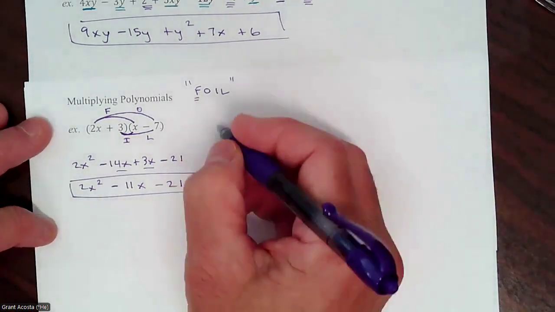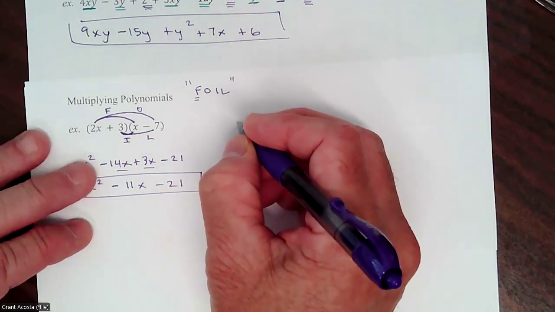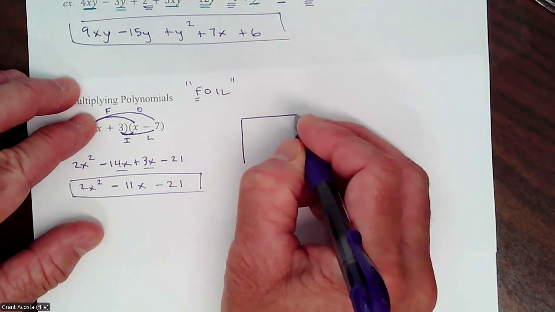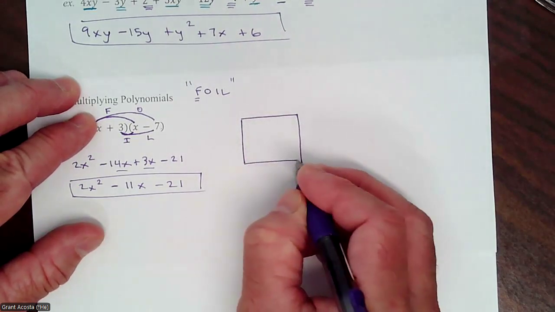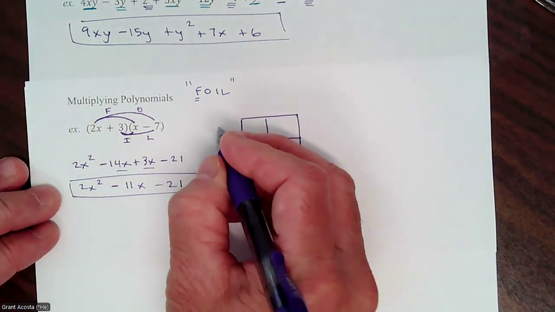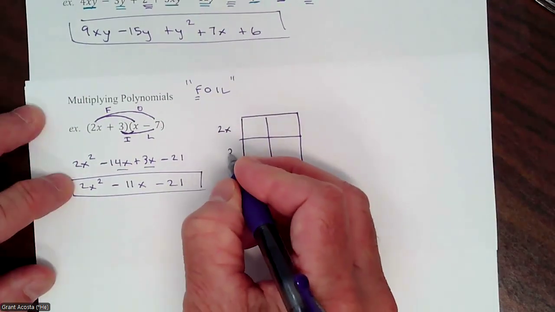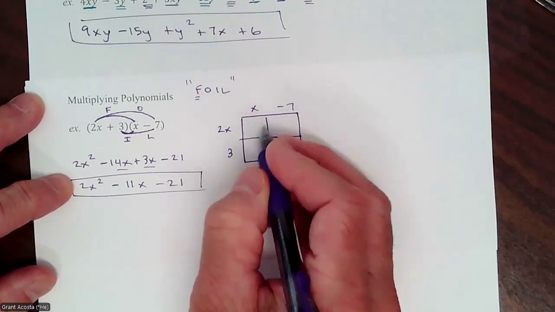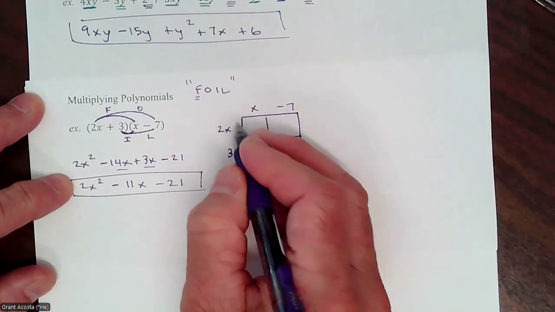The other common technique, I know some people call it the box method, where it's really like a grid. If you wanted to do 2x plus 3 times x minus 7, essentially what you're doing is kind of like finding the area of each one of these squares.